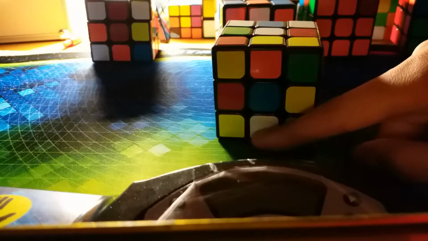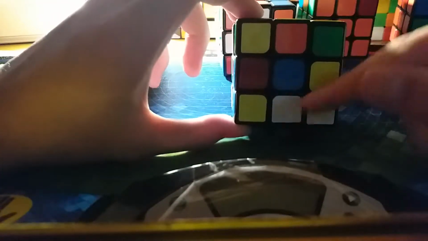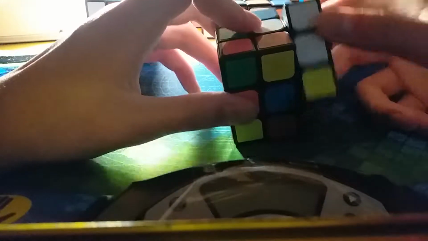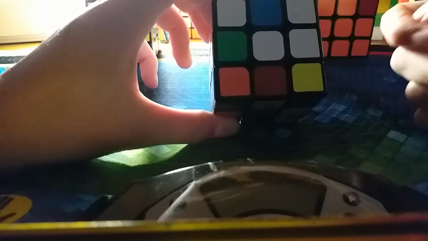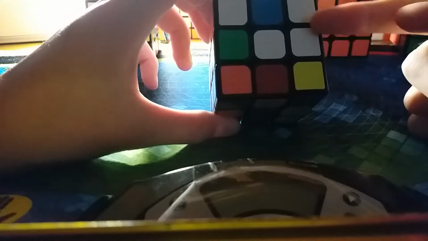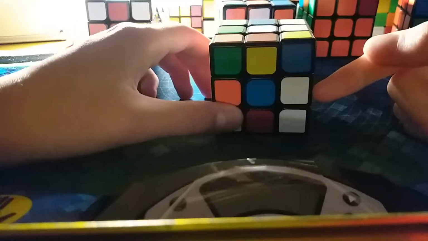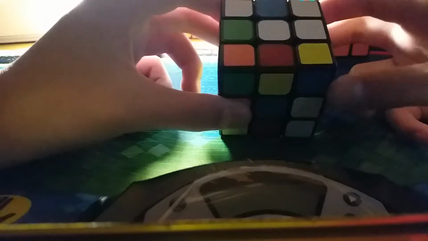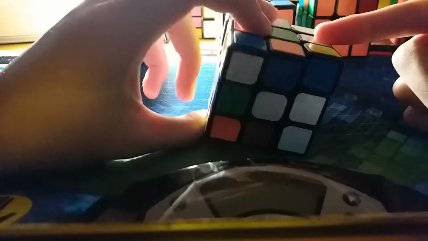We're going to work on this piece right here. If it's right here, we're going to do F prime, R. And we have one of the 4 edge pieces in the top layer. Now we're going to move on to this piece. If you might have noticed, if we turn this up by turning R, this piece is now on a different face.